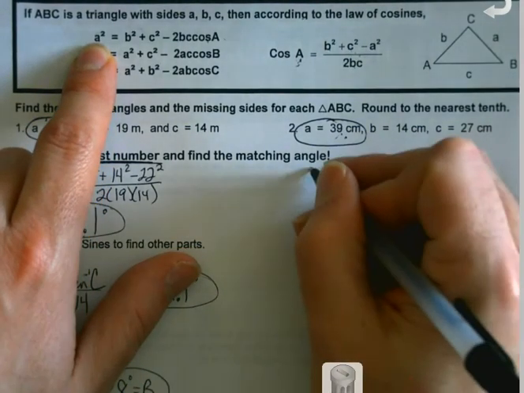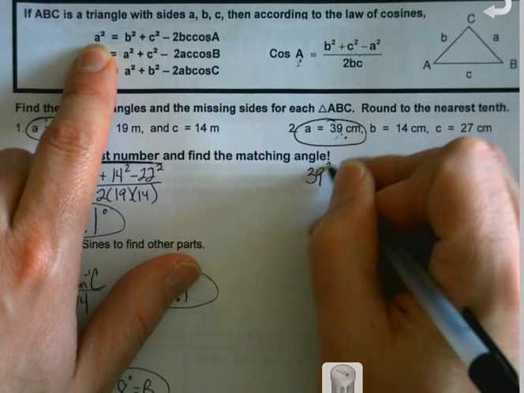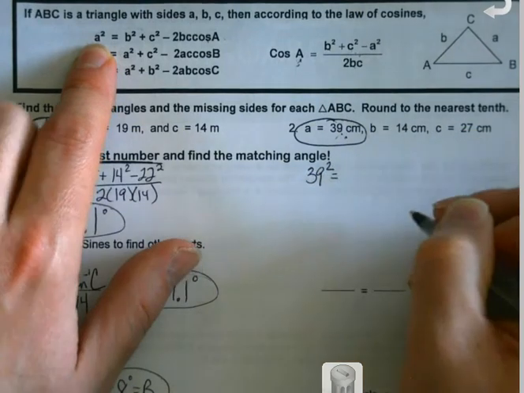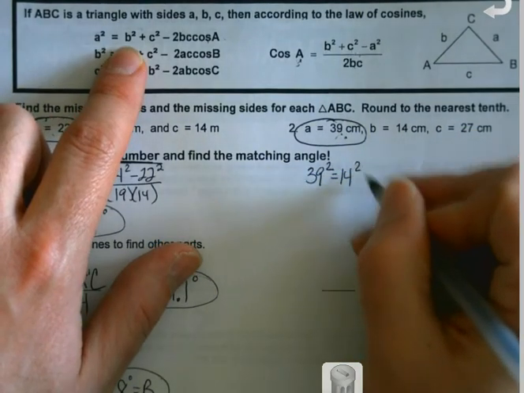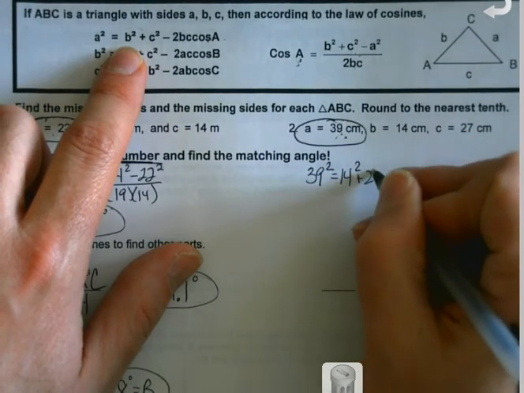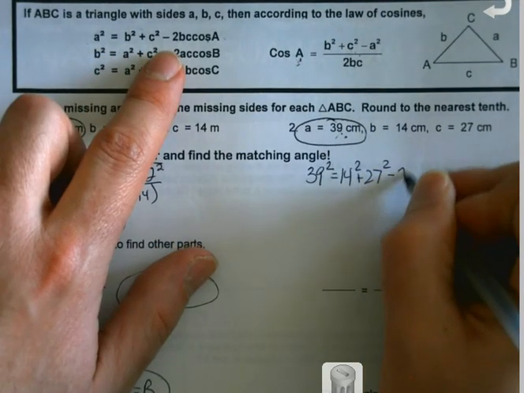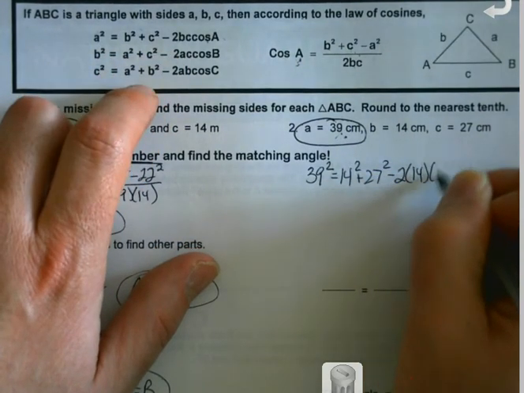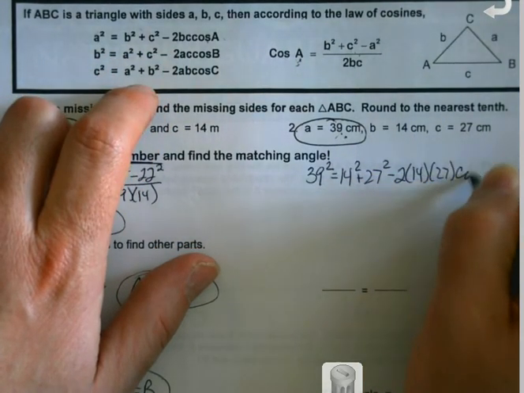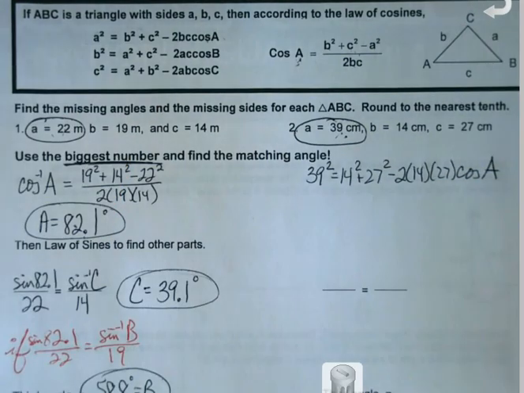I have an option. So I'd have 39 squared equals 14 squared plus 27 squared minus 2 times 14 times 27, and I'm looking for the cosine of whatever angle A is going to be.